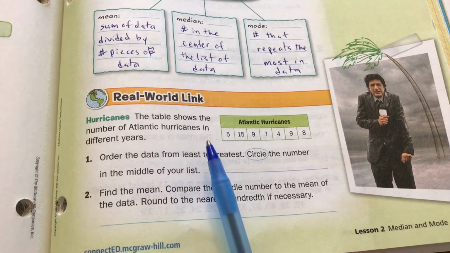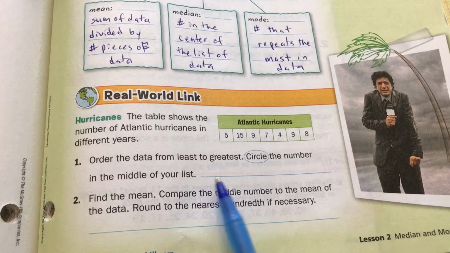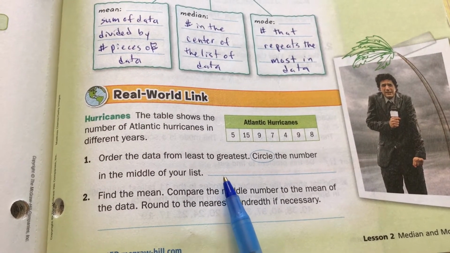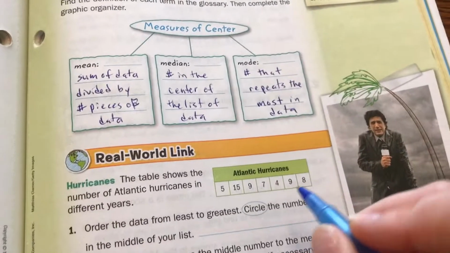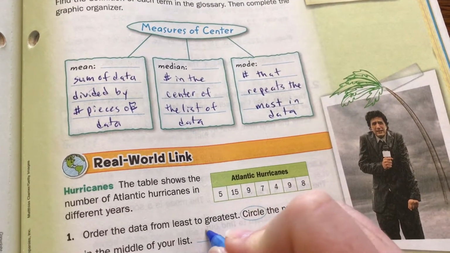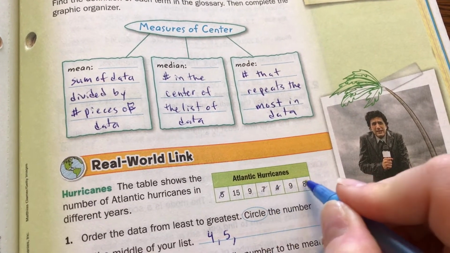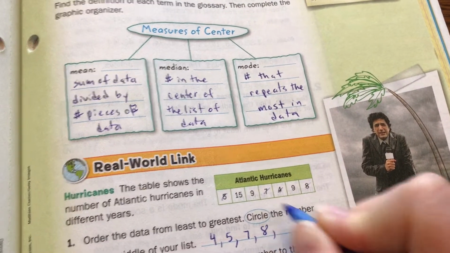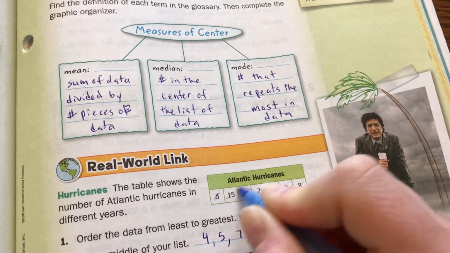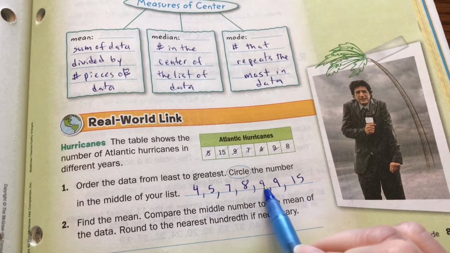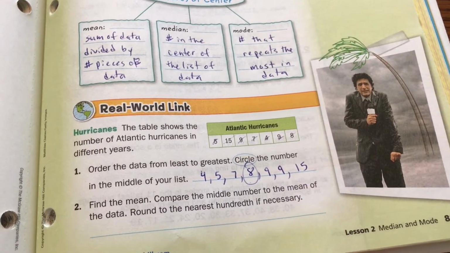Hurricanes. The table shows the number of Atlantic hurricanes in different years. Order the data from least to greatest. Circle the number in the middle. So this is going to be giving us our median. So let's see, 4 is the least. 4, then 5, 7, 8, 2 nines, and 15. So what's the middle of the list? 1, 2, 3, 4, 1, 2, 3, 4. It'd be 8. So that's going to be our median.